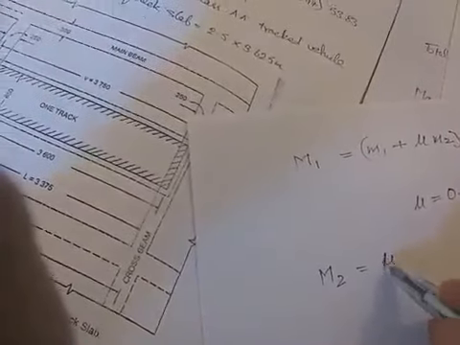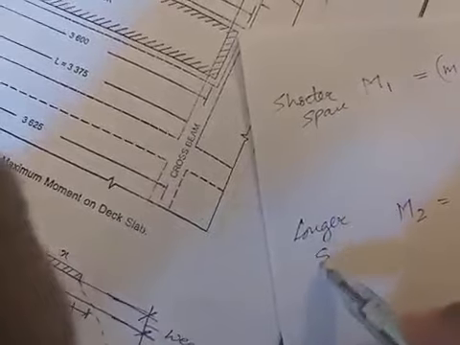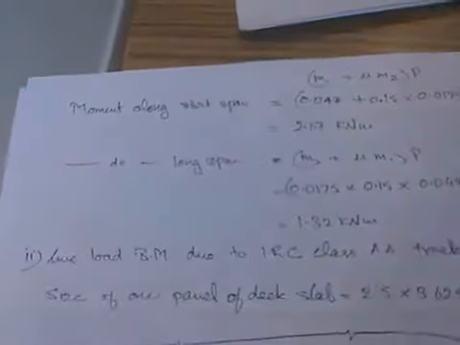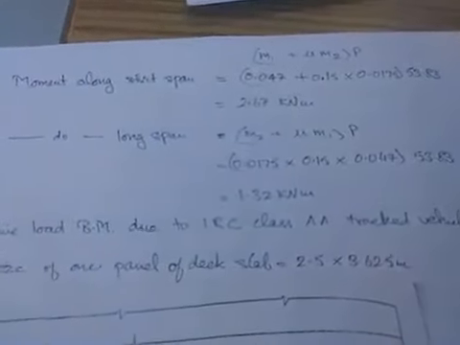So similarly M2 can be calculated, which is m2 plus mu m1 into P. So the coefficients are just reversed. So this gives me the moment for the shorter span, and this gives the moment for the longer span. So likewise we can calculate the moments. Substituting the values already calculated, the moment along the short span is 2.67 kilonewton meters, and along the long span we get it as 1.32 kilonewton meters.